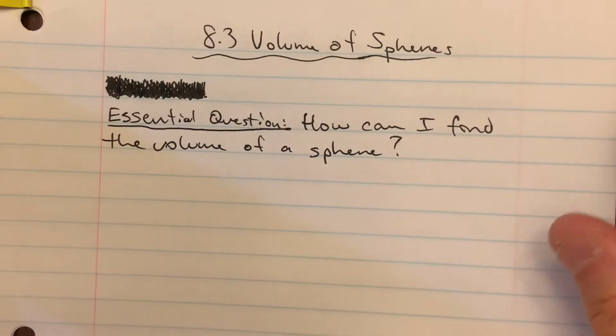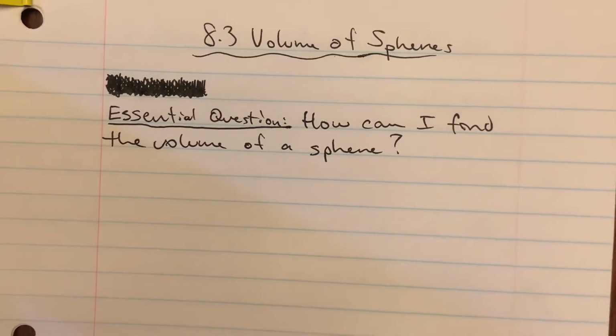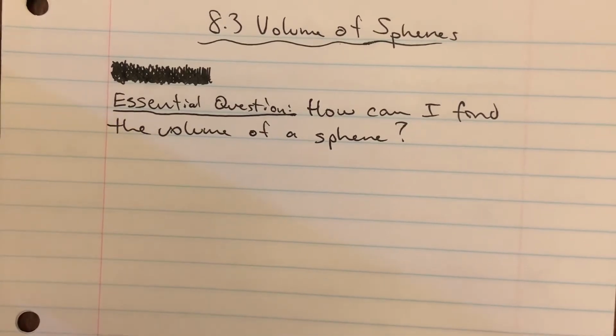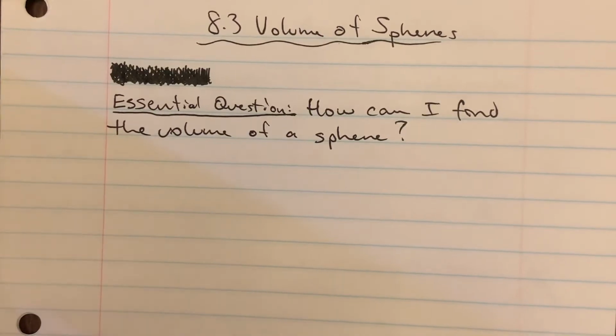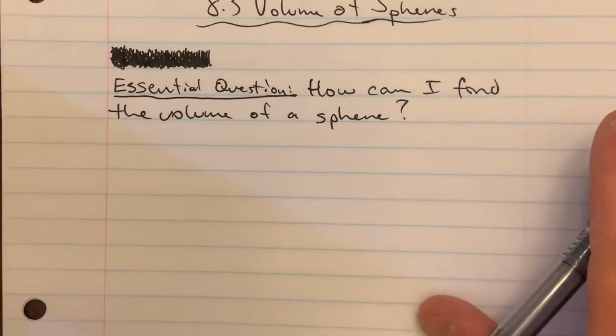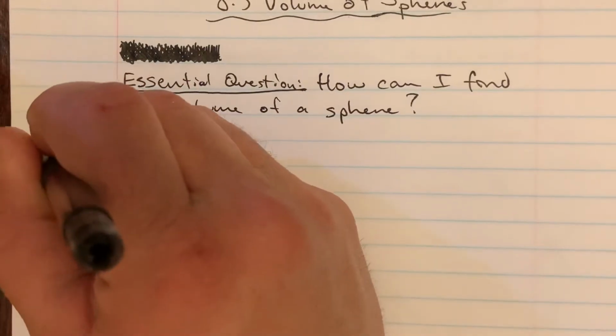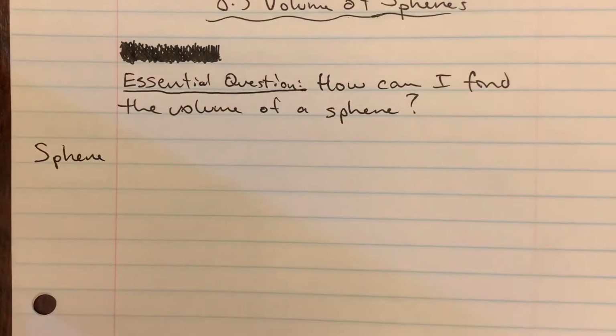All right, folks, today we're going to look at the volume of spheres. Our central question is, how can I find the volume of a sphere? You might be very used to seeing a sphere as a ball would suffice as a sphere, but not every single type would in sports. So let's define what a sphere is mathematically.